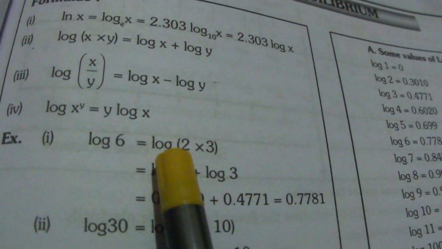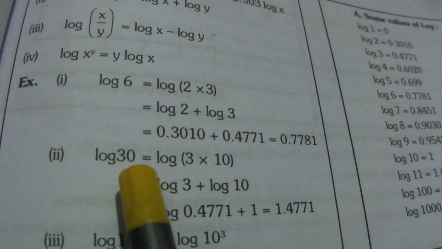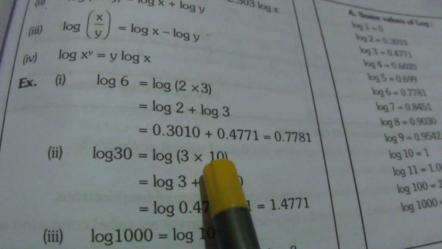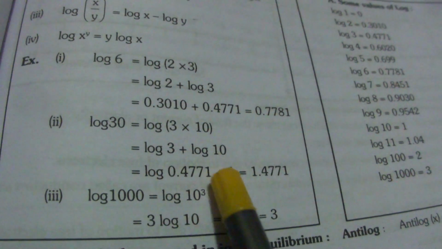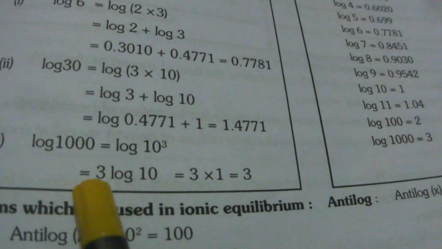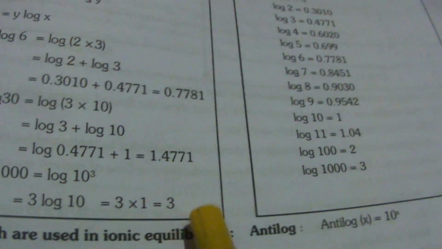So log 6 can be written as log 2 into 3, log 2 plus log 3. Log 30 can be written as log 3 into 10, log 3 plus log 10. Log 1000 can be written as log 10 to the power 3. 3 should be brought to the front, then it becomes 3 log 10. That is 3 into 1, which is equal to 3.